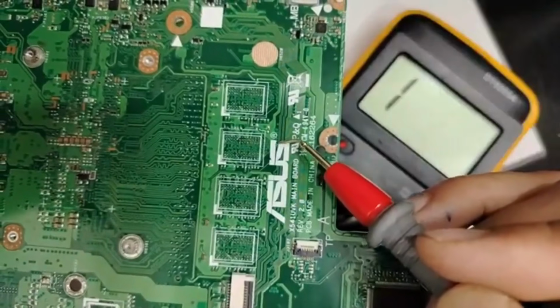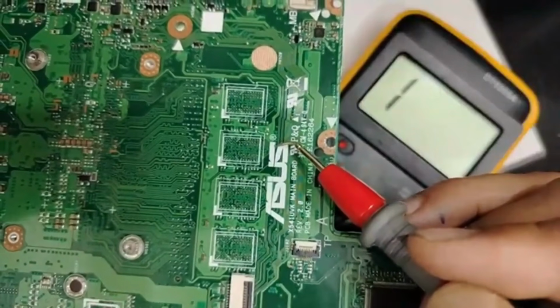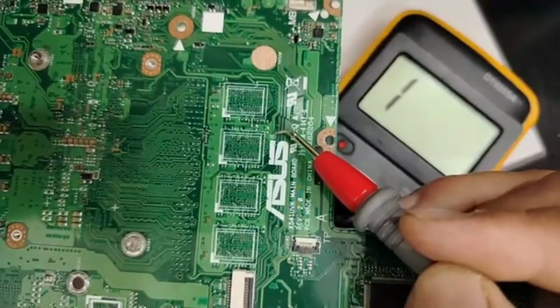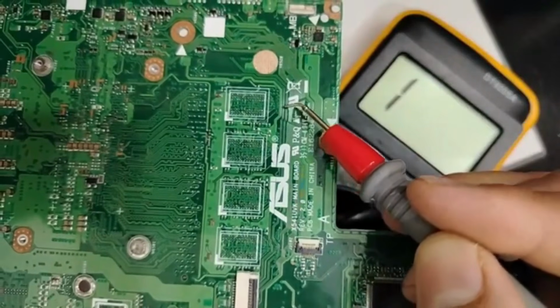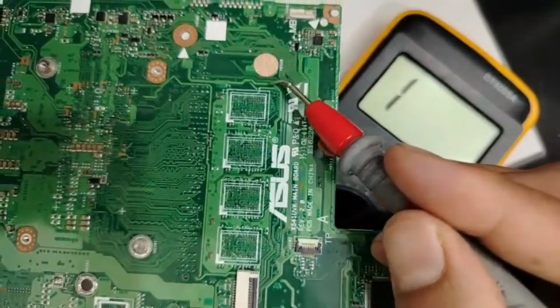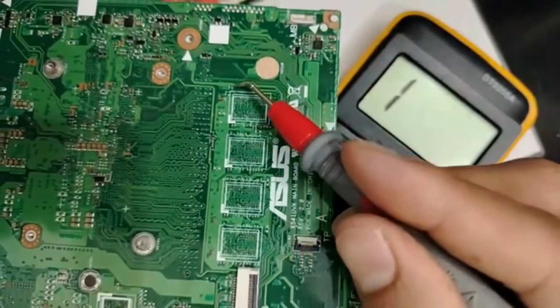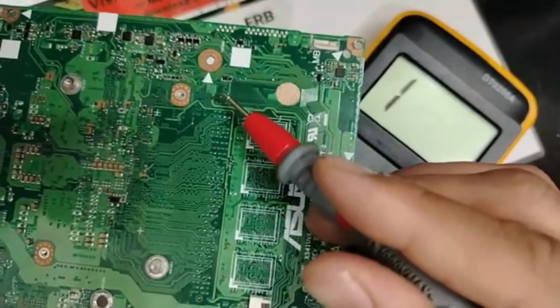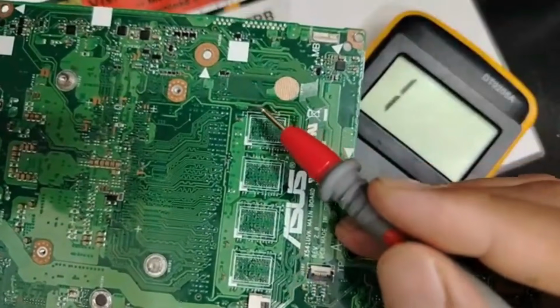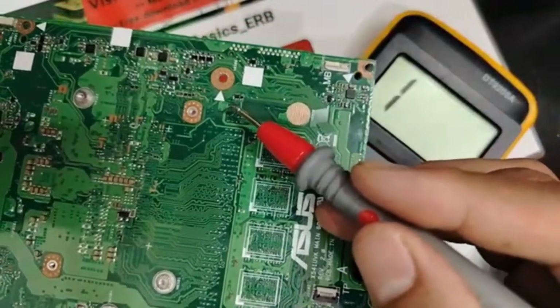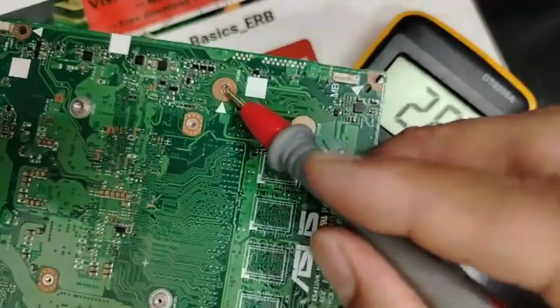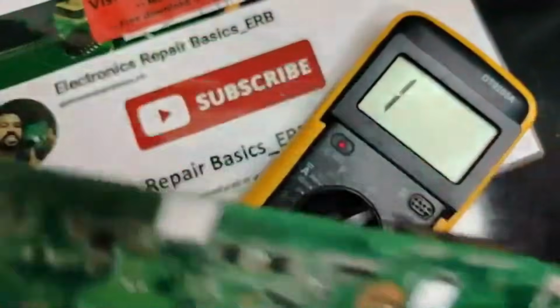One of these points, let's trace this, is located, as you can see. If we trace this one like this, we have another 2 points here, and we have this point here. I will put this one here and check the other side.